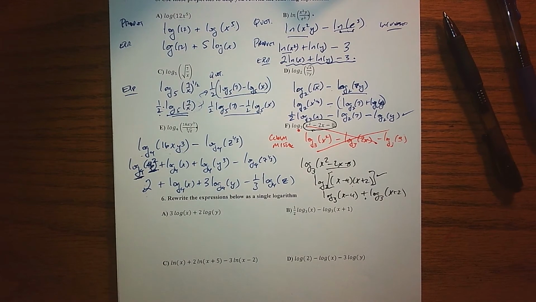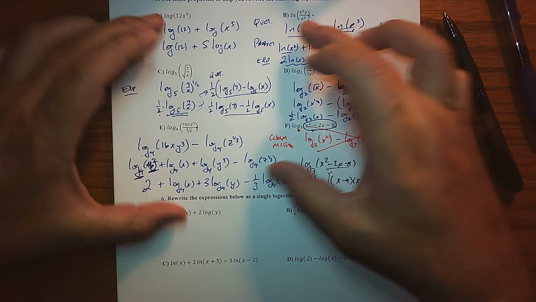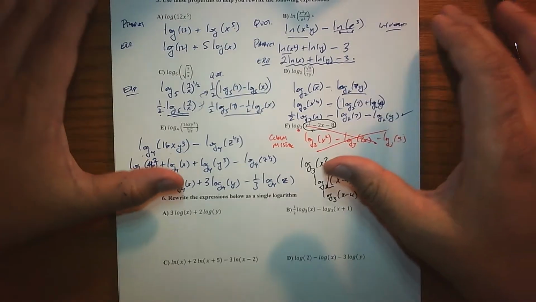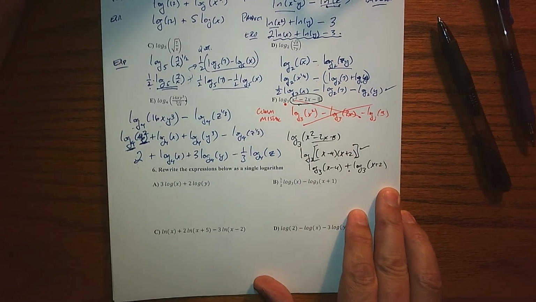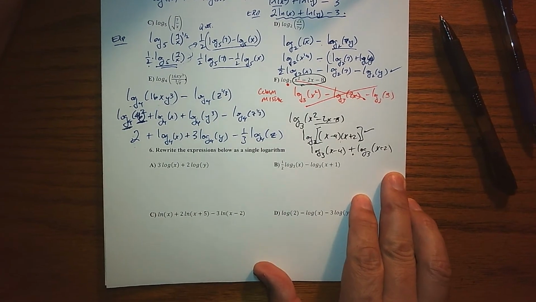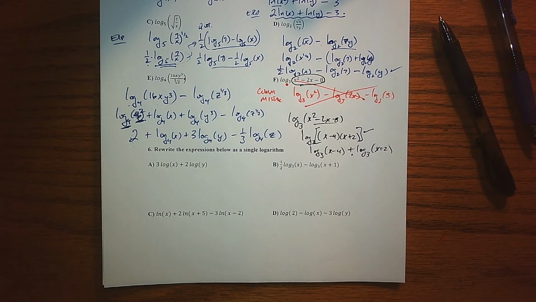Alright, so in some conditions, we don't want to take one logarithm and break it up into sums, differences, and multiples, break it up in pieces. What we actually want to do is take the pieces and bring them back together again. So we're basically working in reverse.